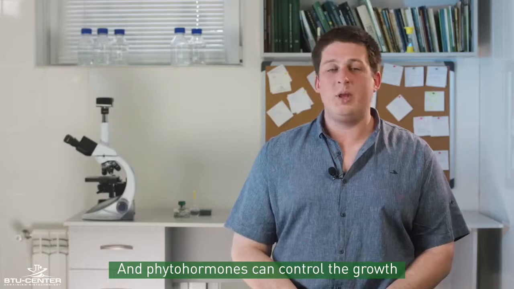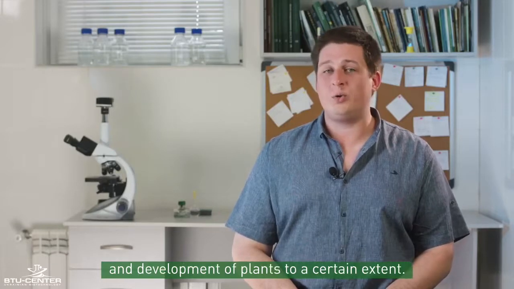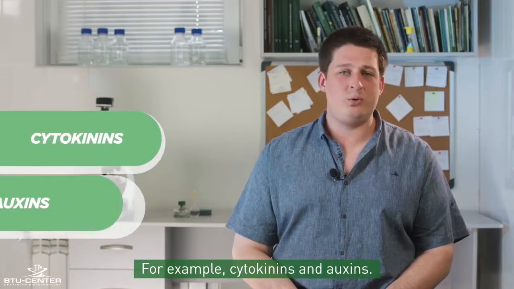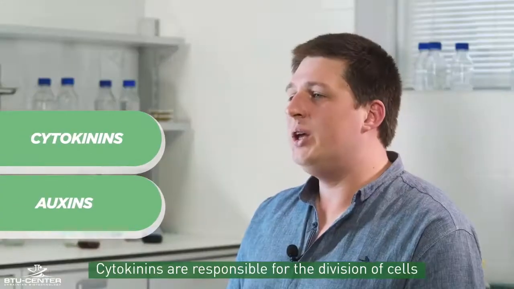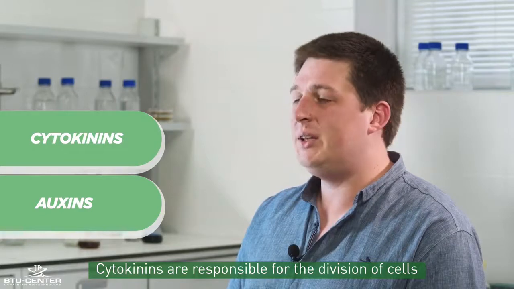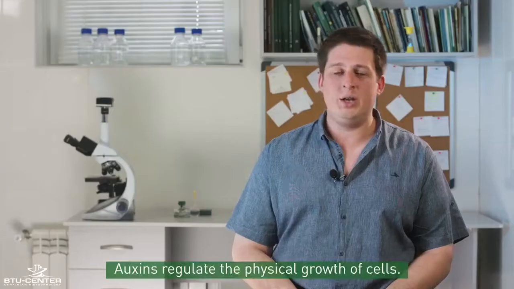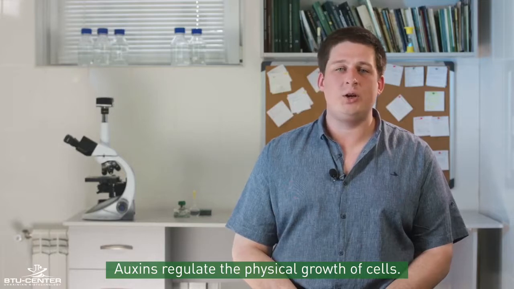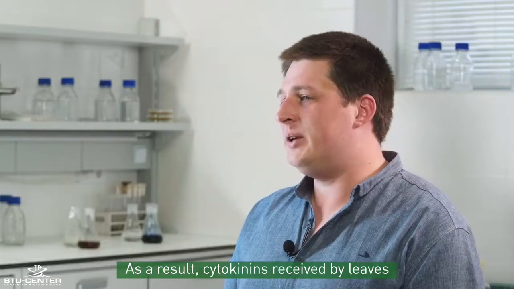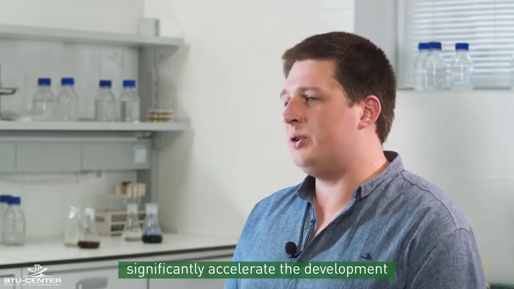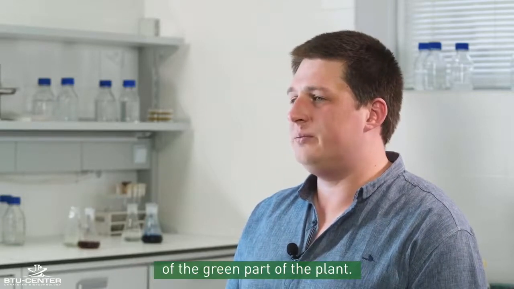And phytohormones can control the growth and development of plants to a certain extent. For example, cytokinins and auxins. Cytokinins are responsible for the division of cells into types, dermal and vascular. Auxins regulate the physical growth of cells. As a result, cytokinins received by leaves significantly accelerate the development of the green part of the plant.